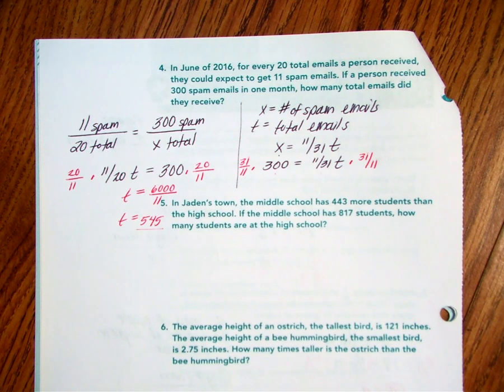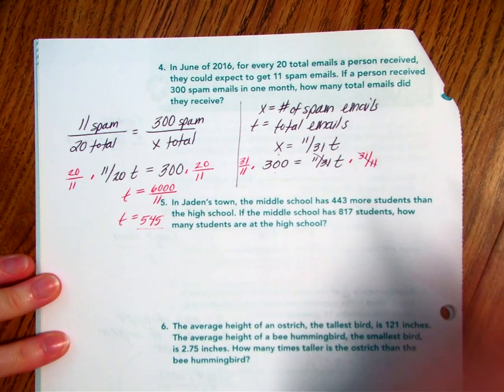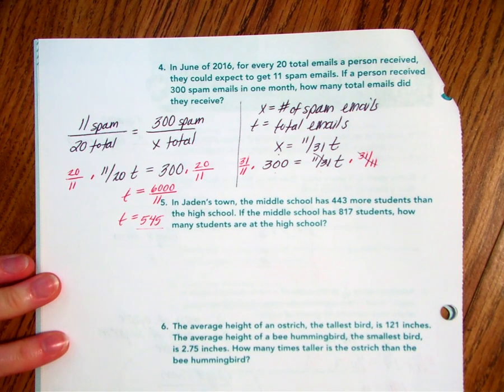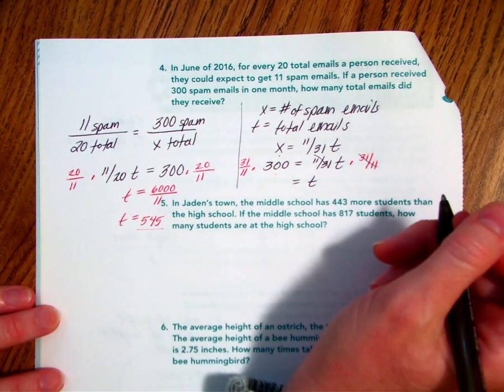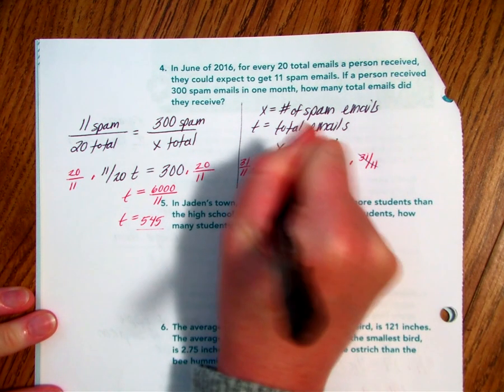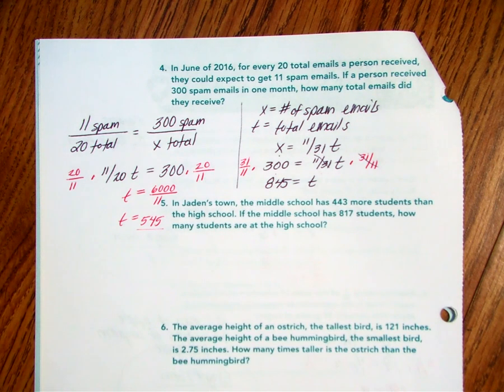So what happens now? This reverses the effect of that. T for total is left alone. Now I just need 300 times 31 divided by 11. And I worked all that out earlier, took up quite a bit of space. So for time's sake, I'm just going to use the calculator. 300 times 31 divided by 11 would get you approximately, I'm rounding here, 845 emails. The reason I'm rounding is you can't get a portion of an email. It's not going to happen.